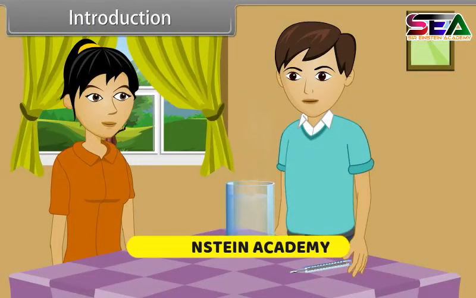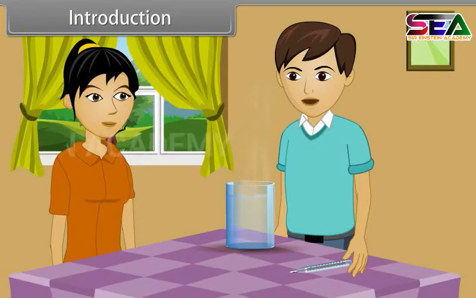Sister, today I am going to perform an experiment which I had learnt yesterday in my school. Great! I would like to see the experiment. Yes, sure. We are going to measure the temperature of a liquid. We need just one flask of hot water and one thermometer.